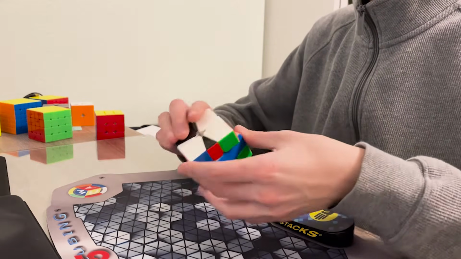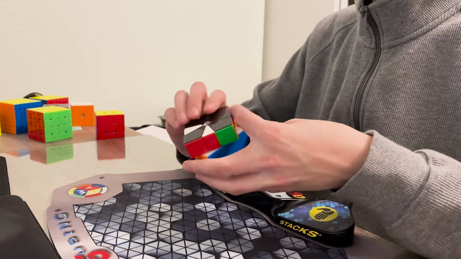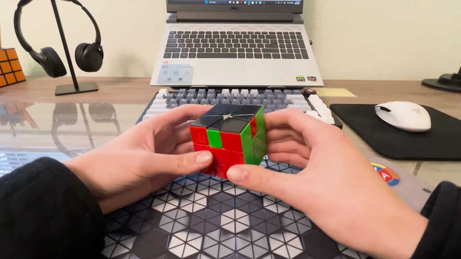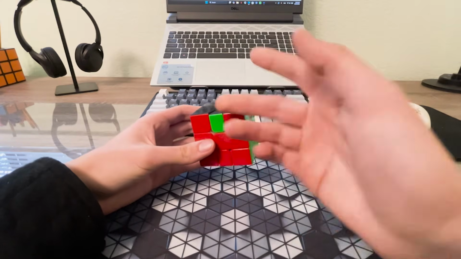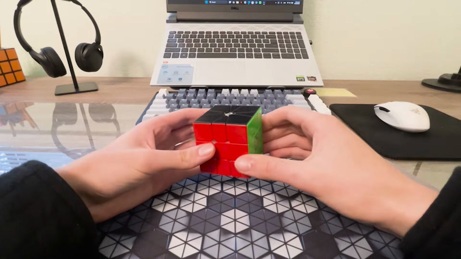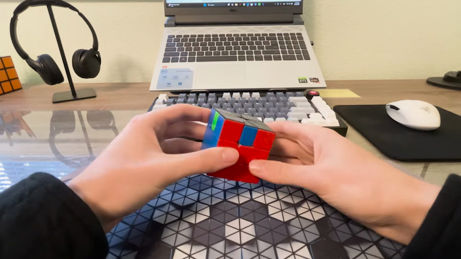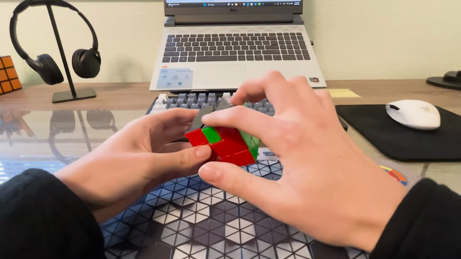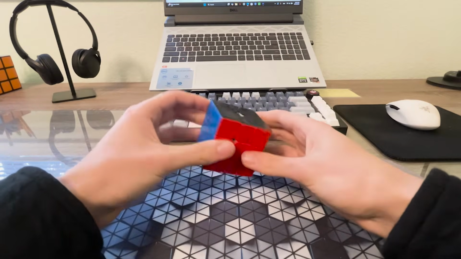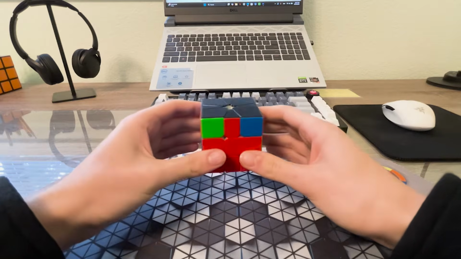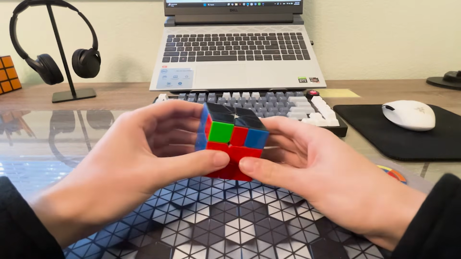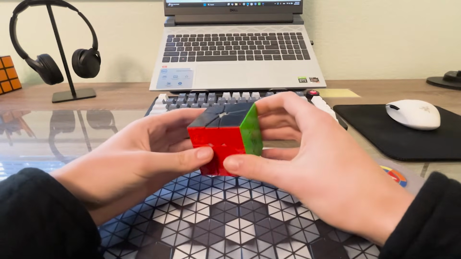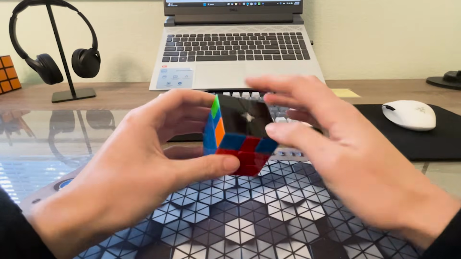Parity occurs when you have an odd number of swaps that need to occur between edges. For example, in this state, the cube has parity because it will take 1 swap to get to the solved position. This, however, does not have parity because it will take 2 swaps to get to the solved position. The exact same can be said about corners. This has parity and will require a long, annoying algorithm to solve, whereas this one will not.